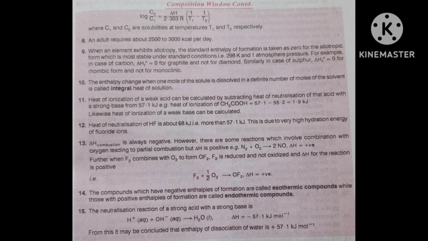One more point I want to discuss. The neutralization reaction of a strong acid with a strong base, how will you write? In any strong acid, H will be there, it will release H plus. And in any strong base, it will release OH minus.